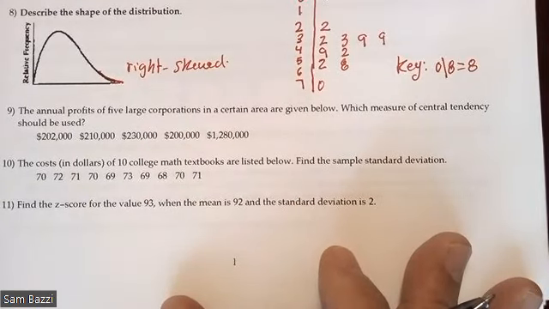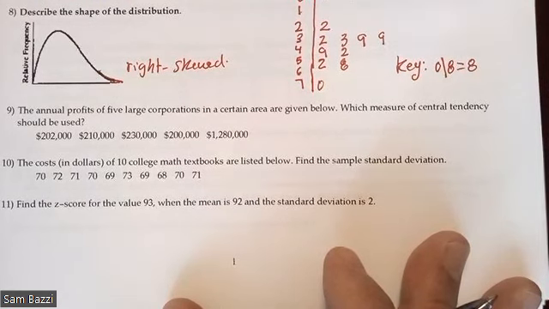The annual profits of 5 large corporations in a certain area are given below. Which measure of center, the mean or the median, should be used here? Look at the numbers, guys. You have to know that the mean gets impacted by extreme values, gets affected by extreme values, whereas the median does not get affected by extreme values. Do you guys agree with me that there is an extreme value in here? And which one? If you agree, which one is the extreme value? It doesn't seem like it belongs there.